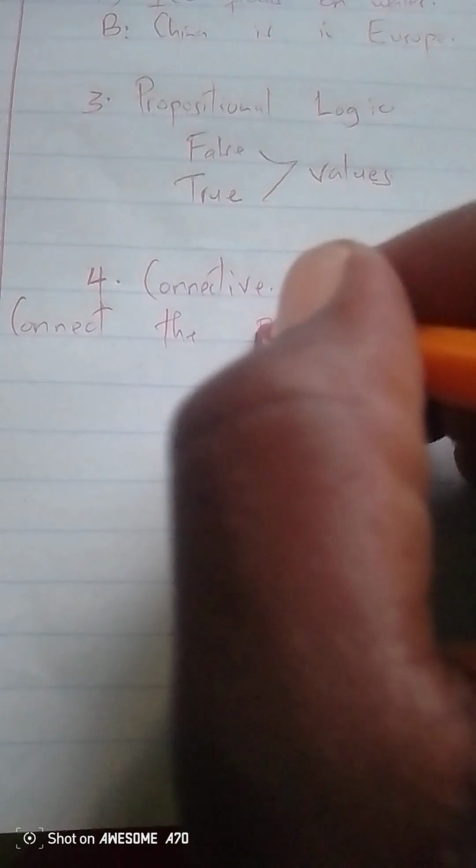Connective here connects the propositional variables in propositional logic in general. It connects the propositional variables in a propositional logic.